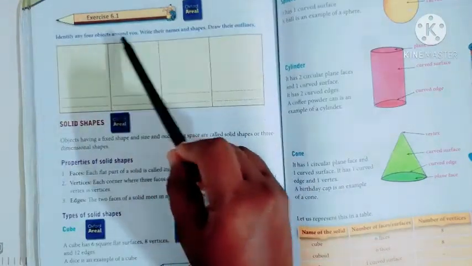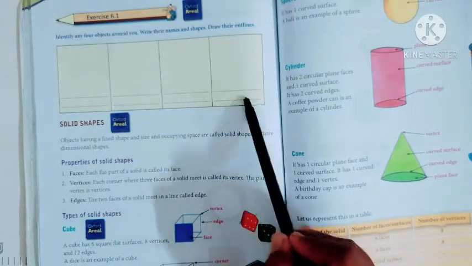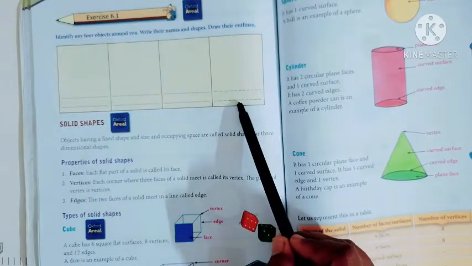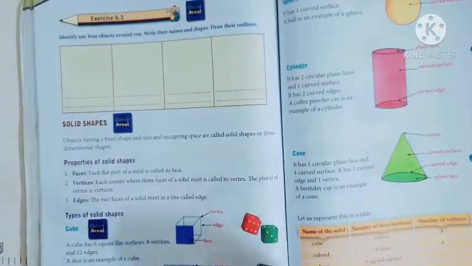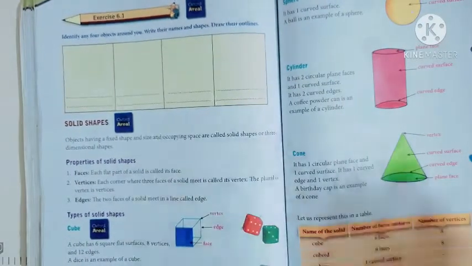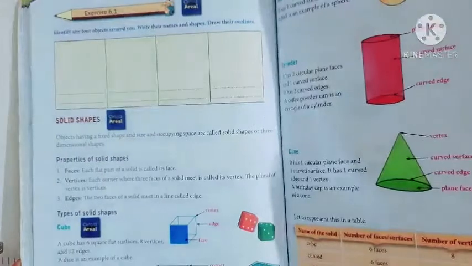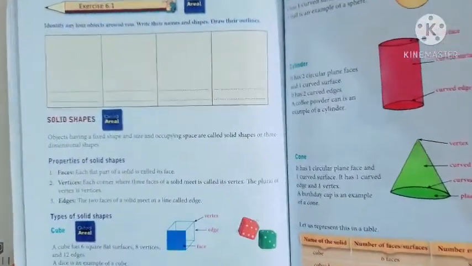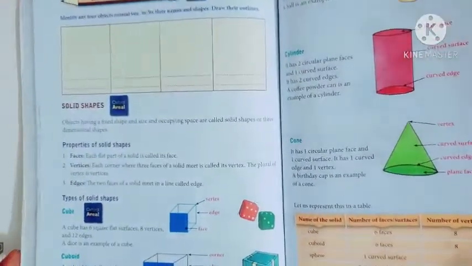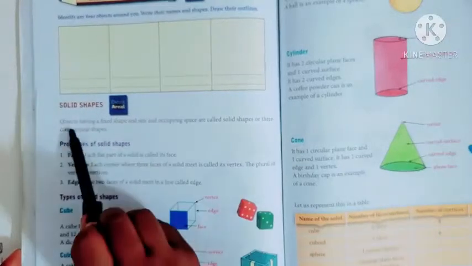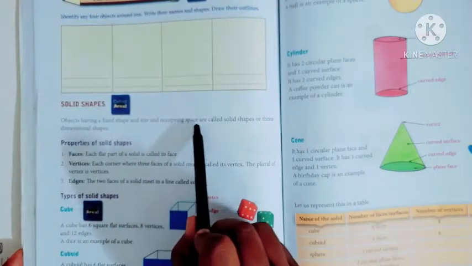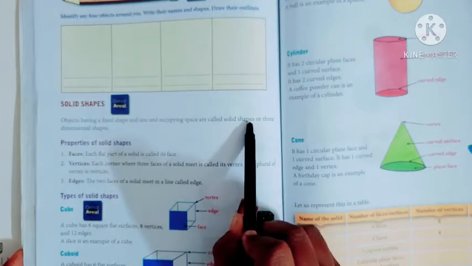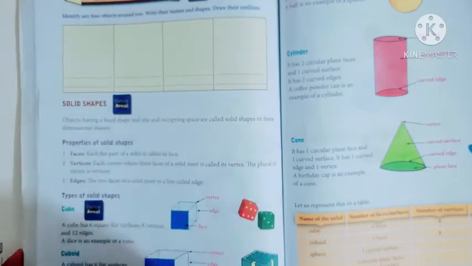Identify any 4 objects around you. You can identify and write it down, and name the shape also. Then you can draw it here. You can take a snapshot and send me. Right? Good. Next we are going to see about a new thing: solid shapes. What are solid shapes? Objects having a fixed shape and size and occupying space are called solid shapes or three-dimensional shapes.